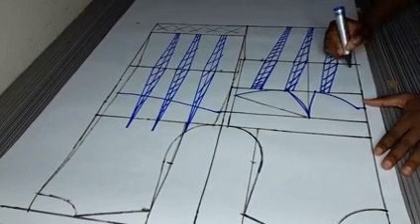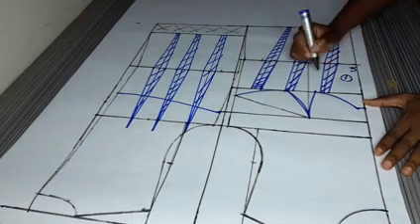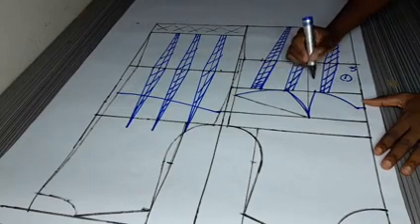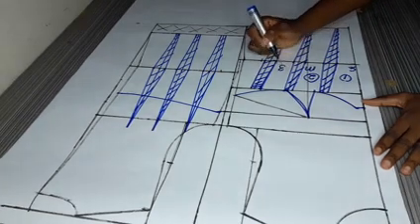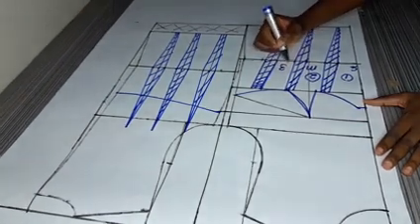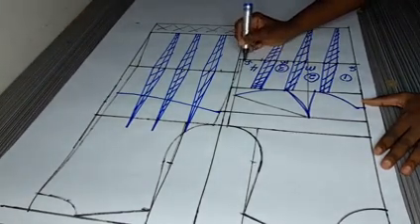So this is my center front 1, center front 1, this 2, middle, this 3 is also middle, and this 4 side front.